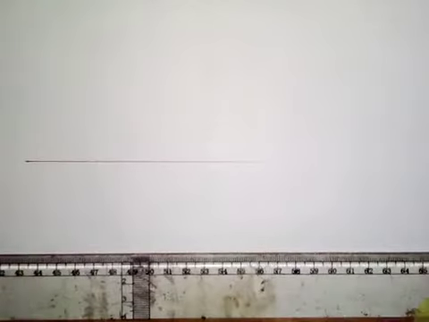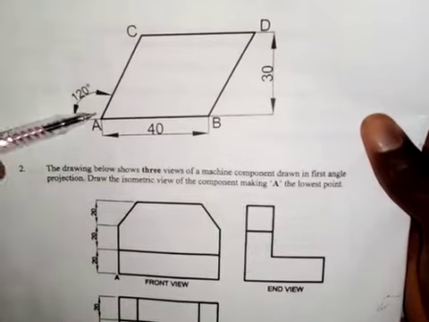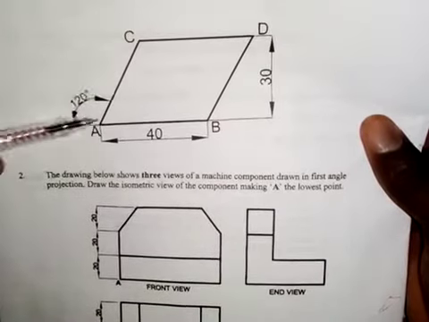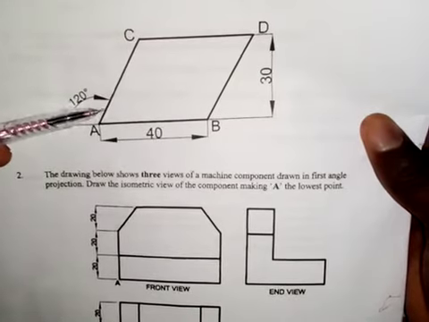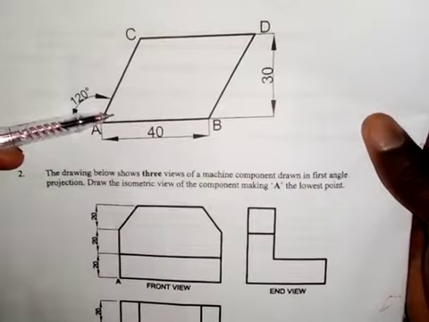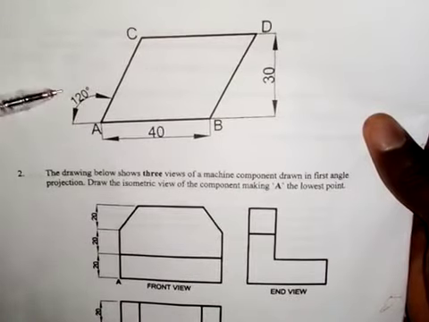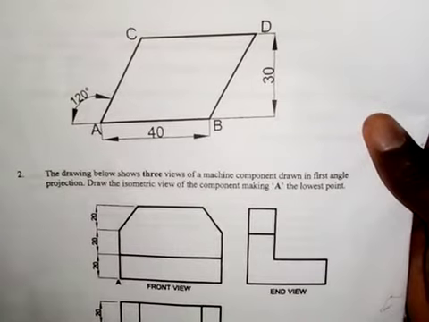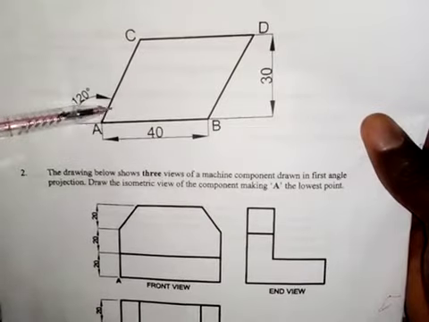So the next thing that I'm going to do is, look at what we have here. We have that the angle between this line AC and this horizontal line is 120 degrees. So what will be the value of the angle here? This angle and this angle are on a straight line, so the sum of angles on a straight line is 180 degrees. If we remove 120 from 180, the balance here will be 60 degrees.